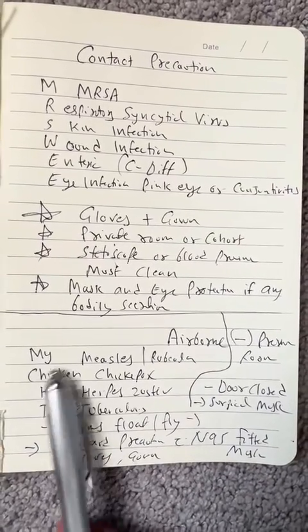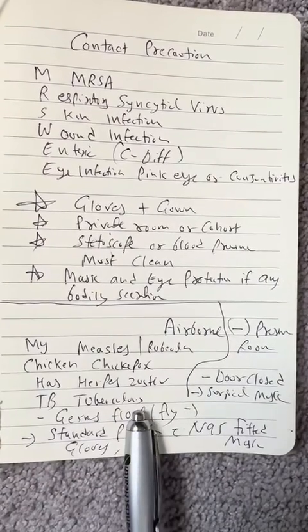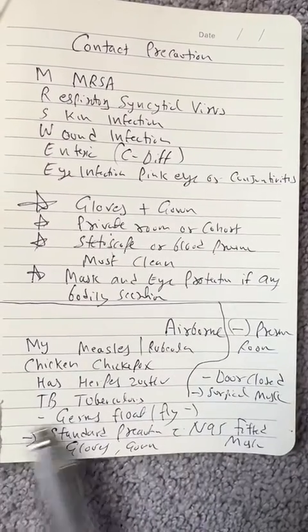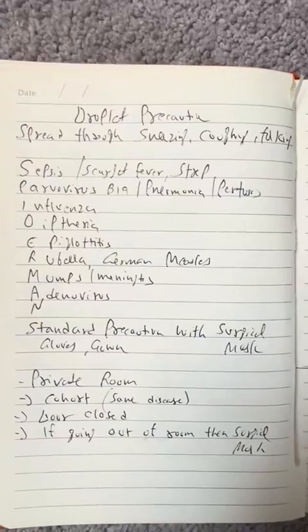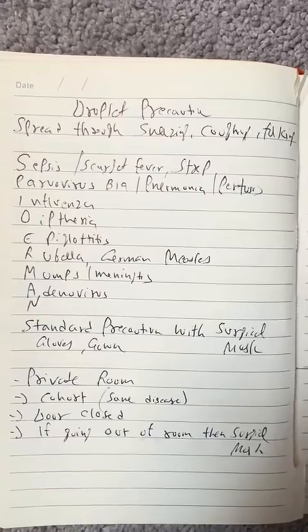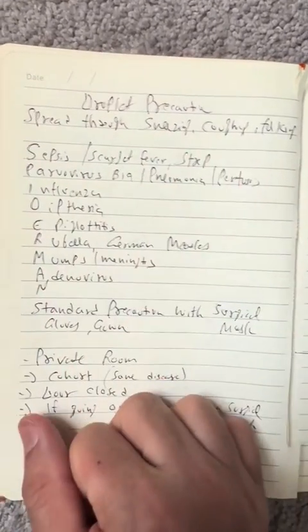So imagine you are flying in an aeroplane. The aeroplane door must be closed. Negative pressure room. N95 fitted mask. And the last one is droplet precaution. This is spread through sneezing, coughing, or talking.